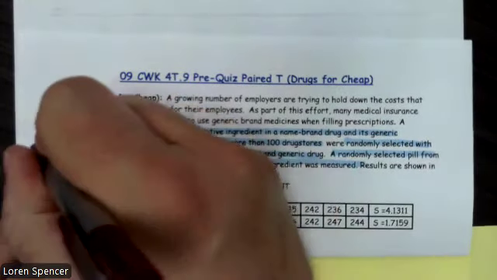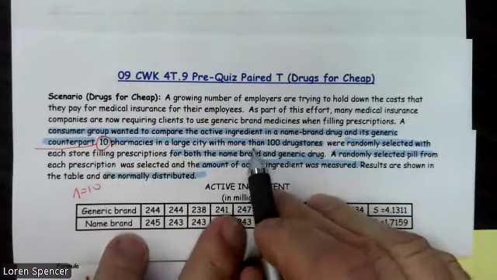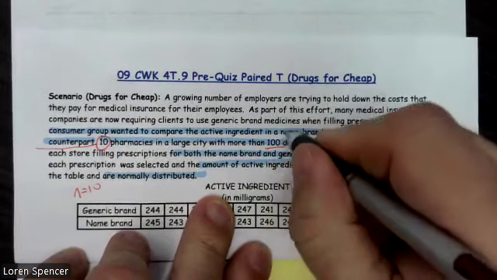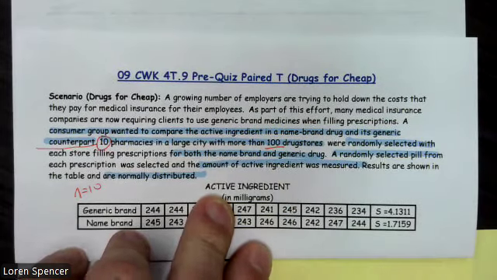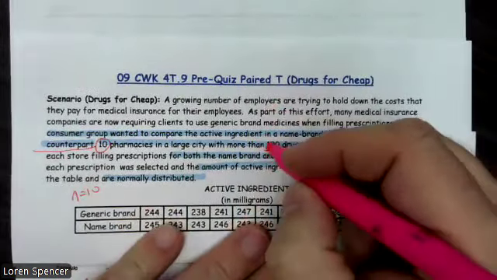That sounds like that's going to be a sample size. So it looks like we have an N of 10. In a large city with more than 100 drugstores, okay. This sounds like a population size. That's going to be also important. I'm going to go ahead and highlight both those things in pink so we can see them easily.